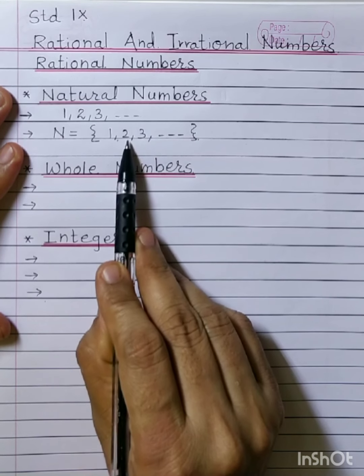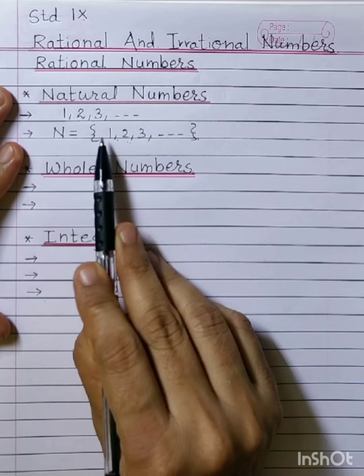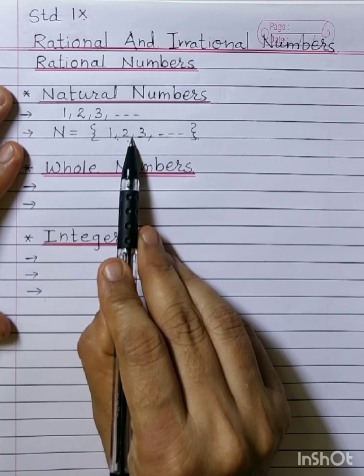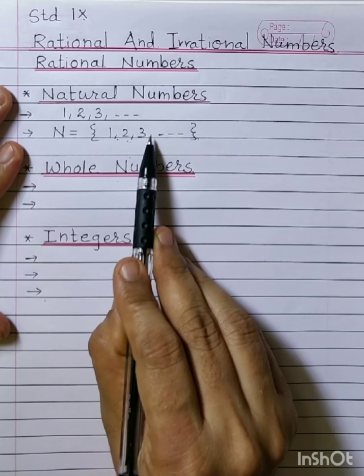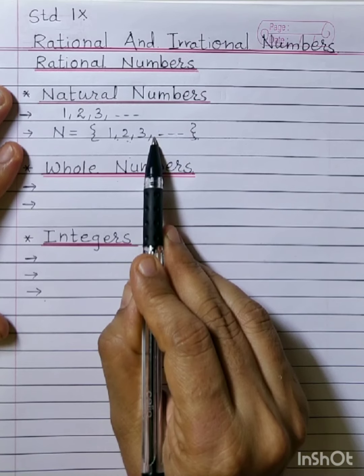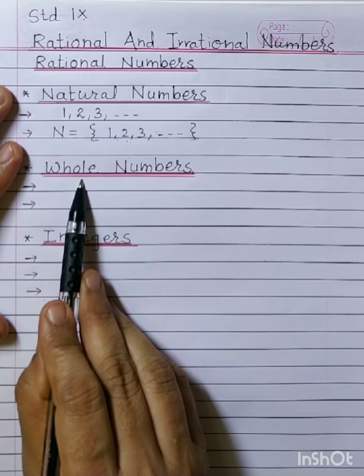Now, addition of any two natural numbers is a natural number. But if you subtract a natural number from itself, the answer is not available in the set of natural numbers. Any number subtracted from itself gives the answer 0. So we need to extend this set of natural numbers and we get the set of whole numbers.